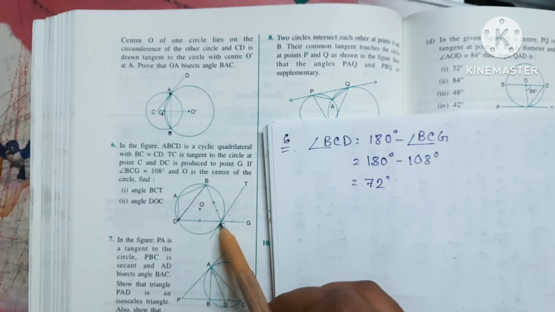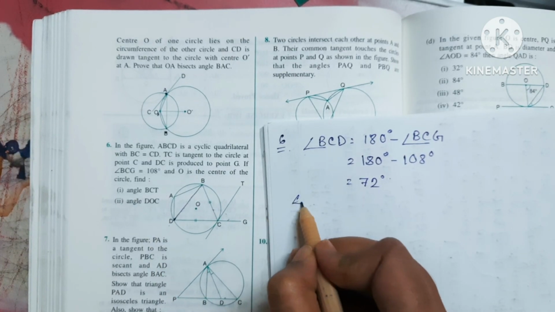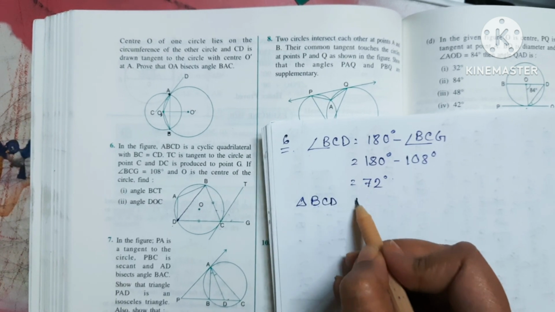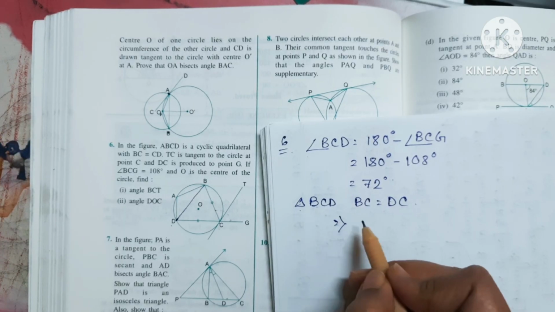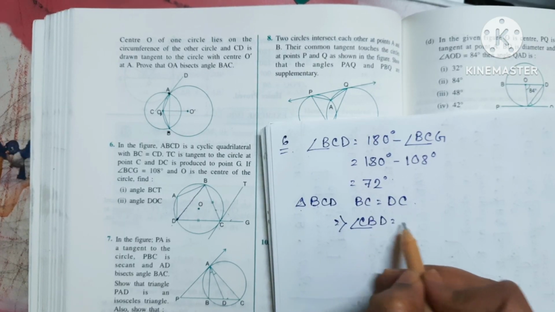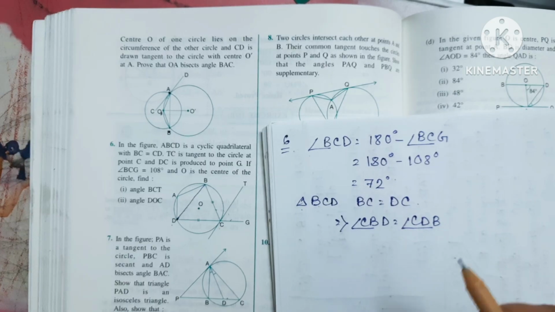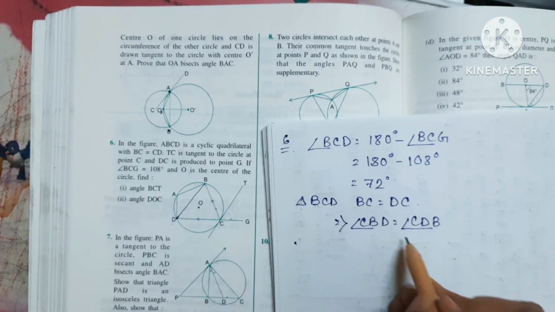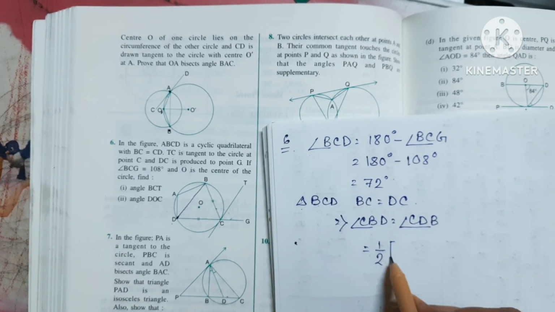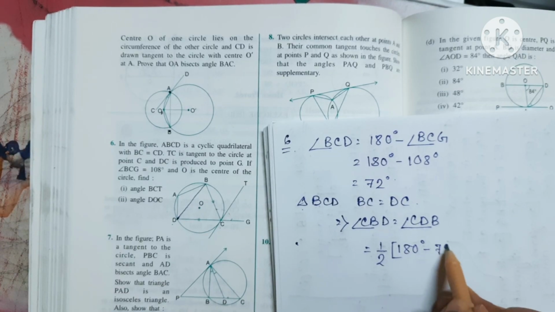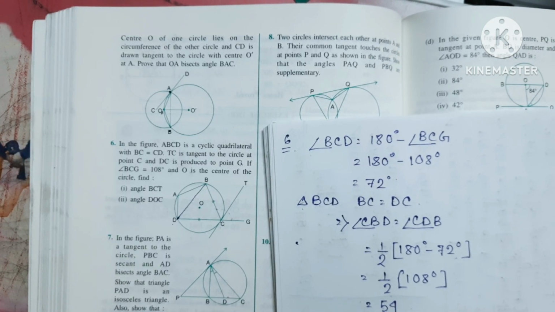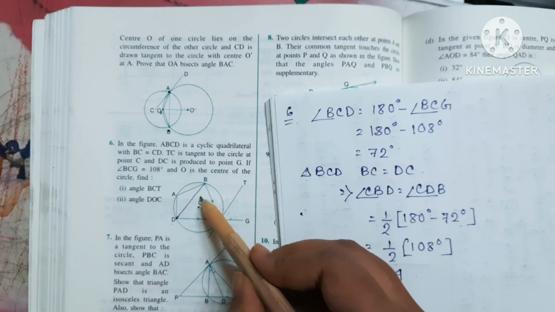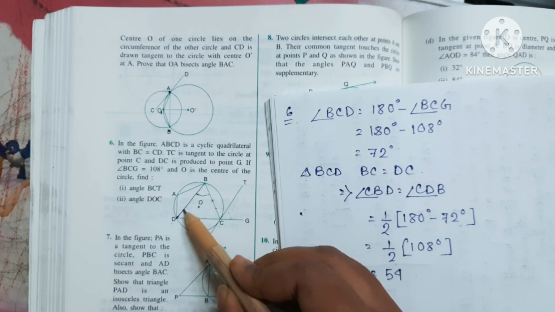Now see, in triangle BDC, BC is equal to CD. That means this is an isosceles triangle. So angle CBD is equal to angle CDB. These two angles are equal, so each will be half of 180 minus 72. That means half of 108, so it will become 54. So this angle is 54 and that angle is also 54.